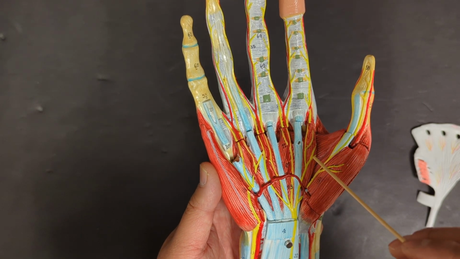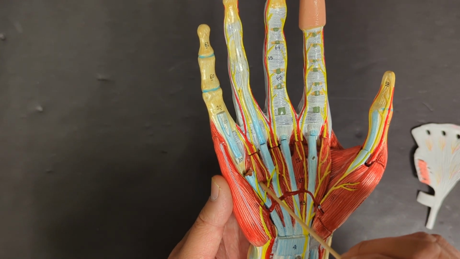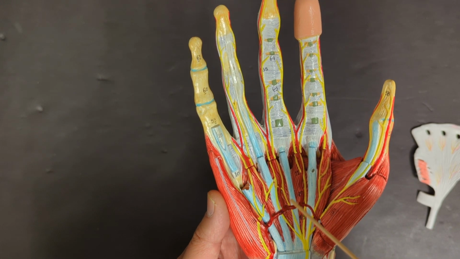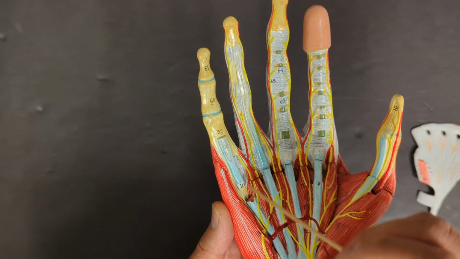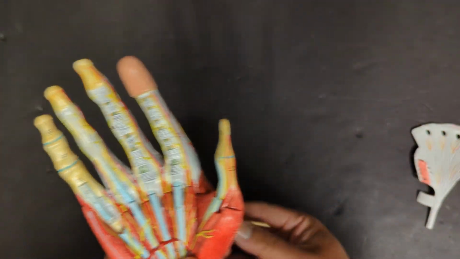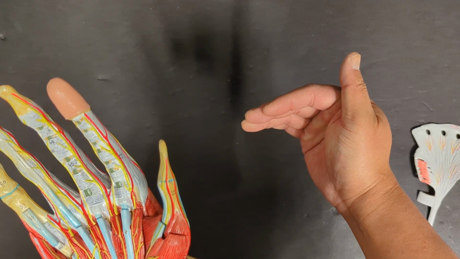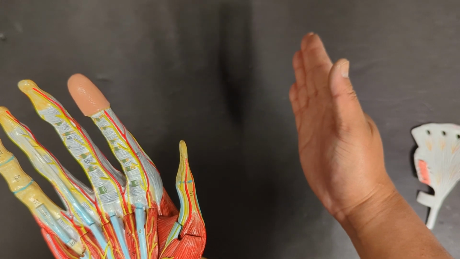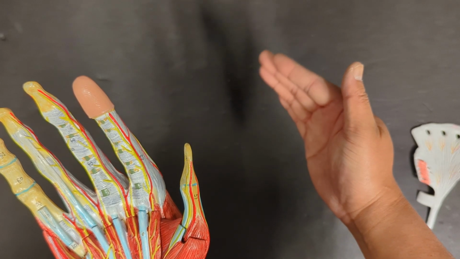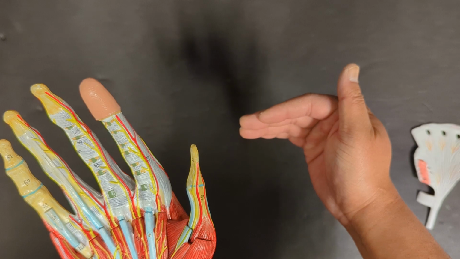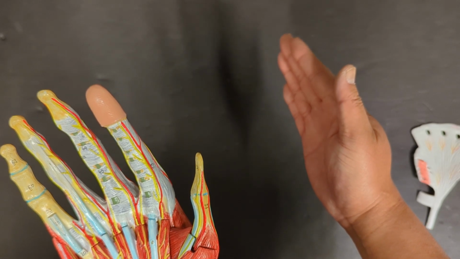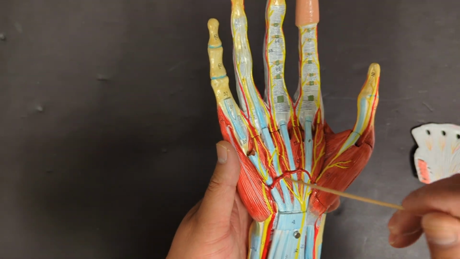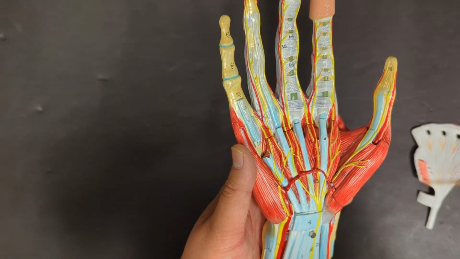And these are actually going to be connecting from the tendons of the flexor digitorum superficialis and profundus, but then they will go to the fingers to help with bending them at the metacarpophalangeal joint, or MCP, and then also helping to extend the fingers as well. So that would be the central compartment.